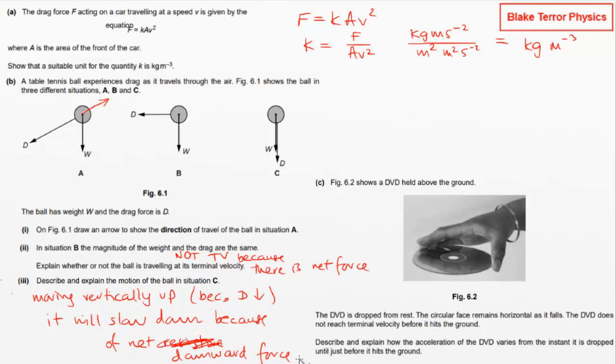Figure 6.2 shows a DVD held above the ground. The DVD is dropped from rest. The circular face remains horizontal. The DVD does not reach terminal velocity before it hits the ground. Describe and explain how the acceleration of the DVD varies. Right, okay, so we're just talking about the acceleration. So we'll put something in here. So initially, the acceleration equals g because drag equals 0.